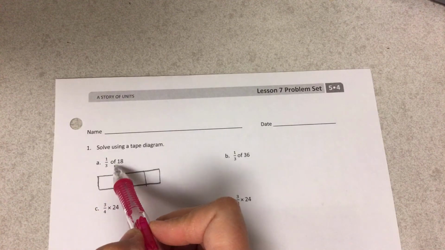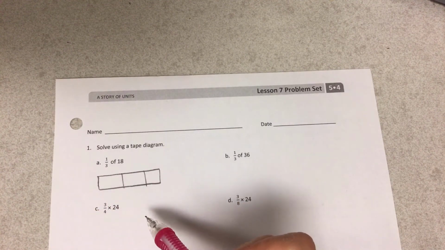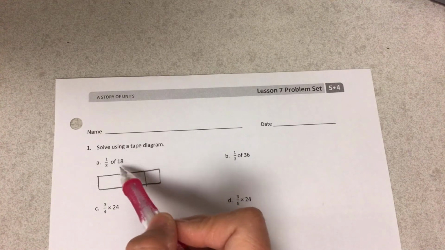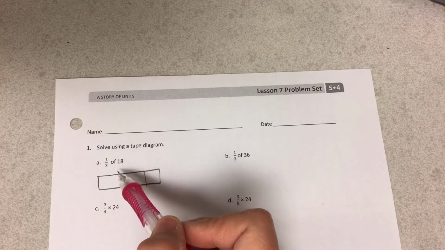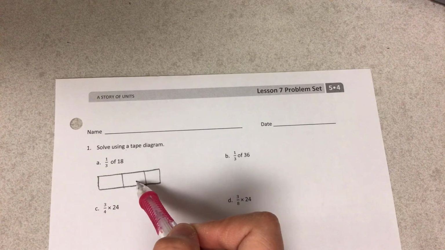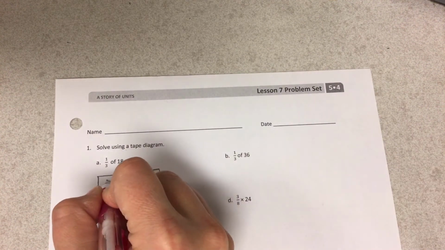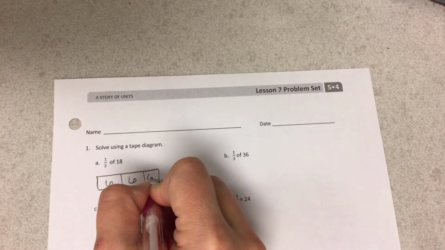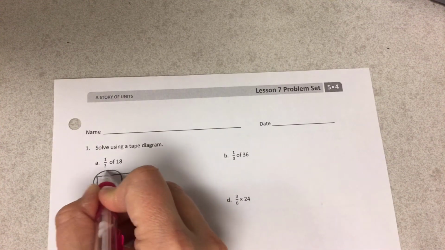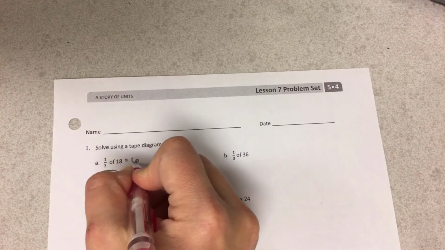And what I want to do is I need to split 18 3 different ways. And this is where you have to think, well, if I have 18 and I divide it by 6, how many would go into, oops, I gave you guys the answer. If I had 18 and I divided it by 3, how many would go into each section? It would be 6. And so 1/3 of 18 would be that 6.